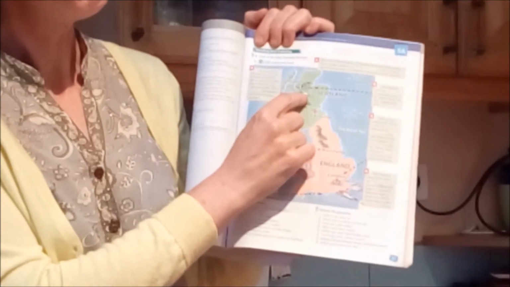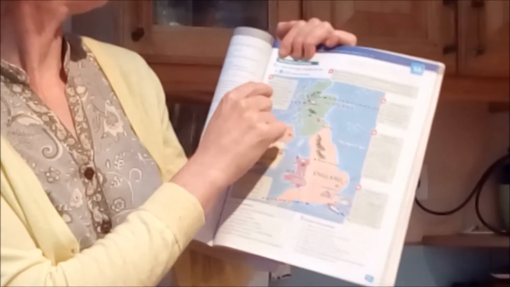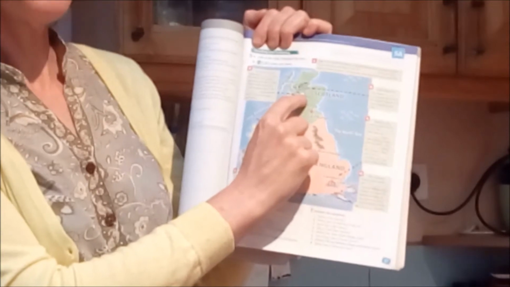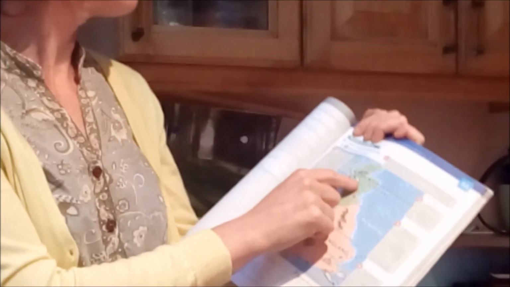Number 2. Let's look at Scotland. There are a lot of hills and what's this? Mountains in Scotland. You can go skiing there in the winter. Sometimes you can go skiing. This is Ben Nevis. Can you see this big mountain in the middle? This is Ben Nevis. It's 1,343 metres high.